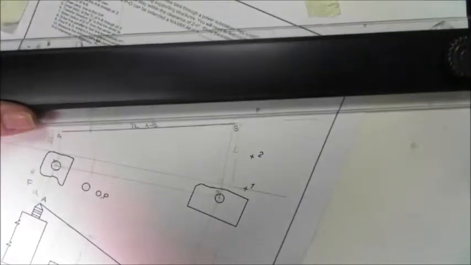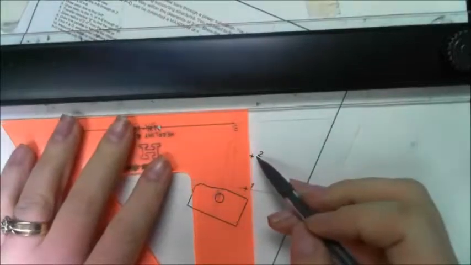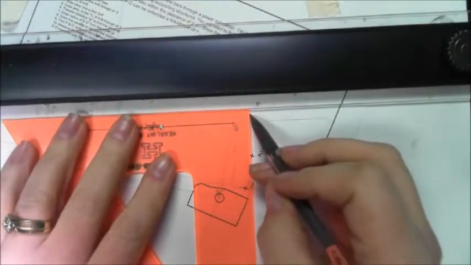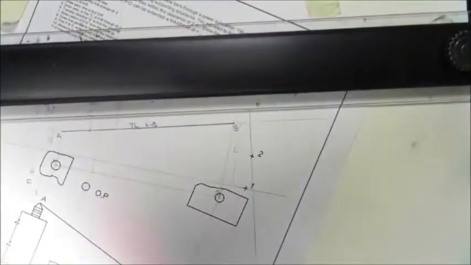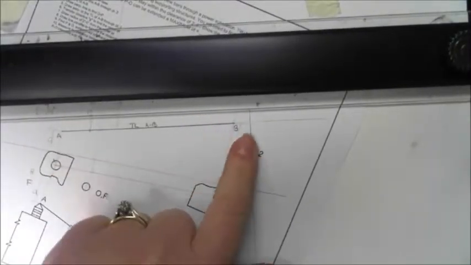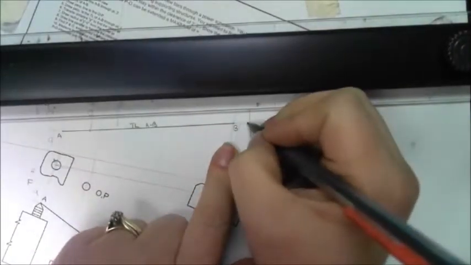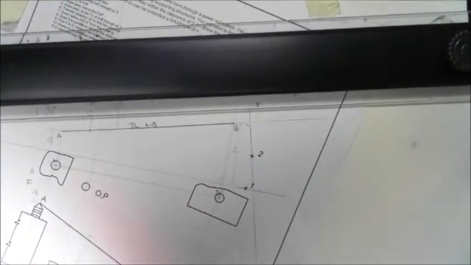Bring it up. Okay, so I now have that perpendicular. That means this corner and this corner, that's your 90. They're connected together. All right, so the next thing I need is I need to find a couple things.